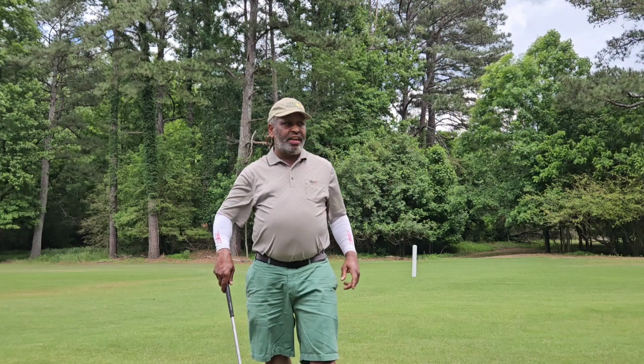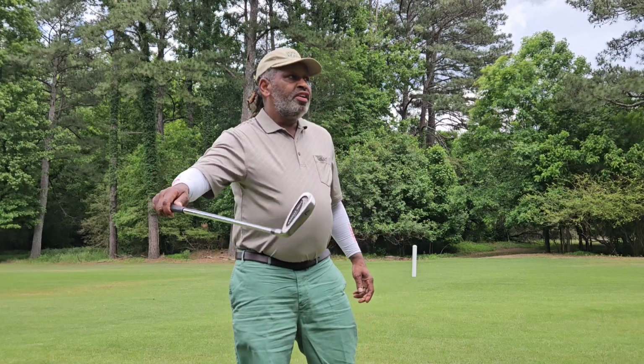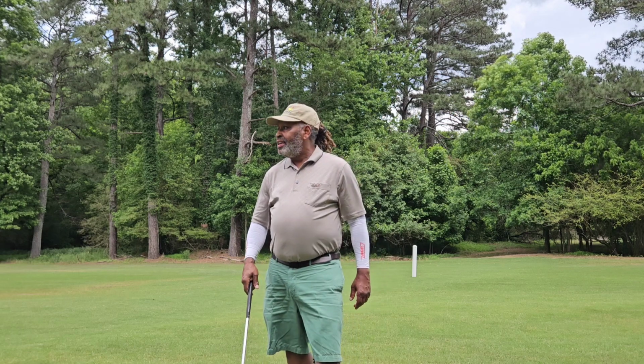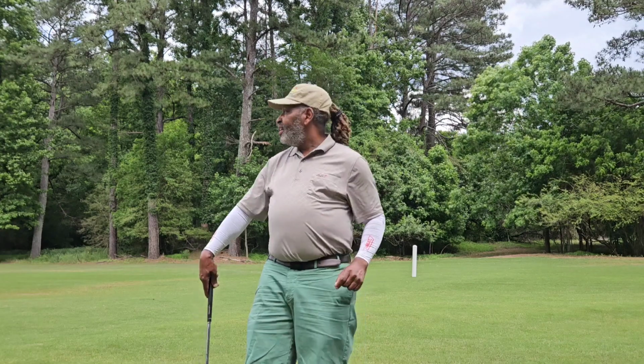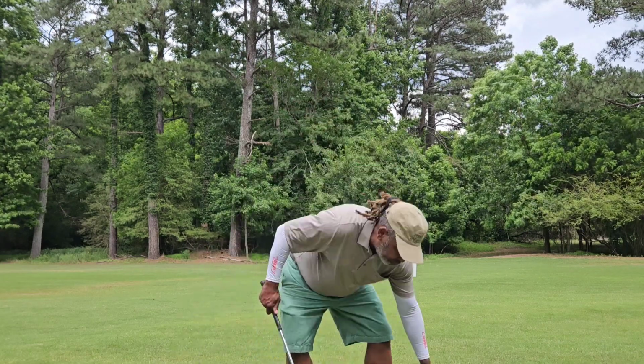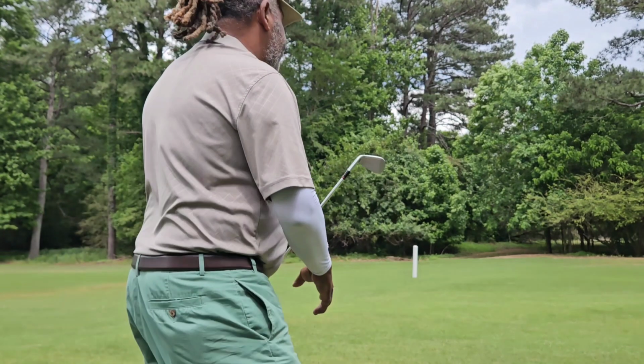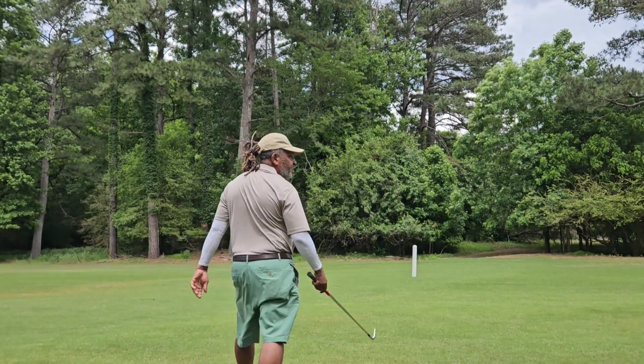I even have a challenge. Get yourself a Tour Striker. Hit 15 to 25 balls every day for 30 days. You don't have to do anything else. That would be your practice. I guarantee you become a better ball striker, because now you're going to start understanding dynamic loft.